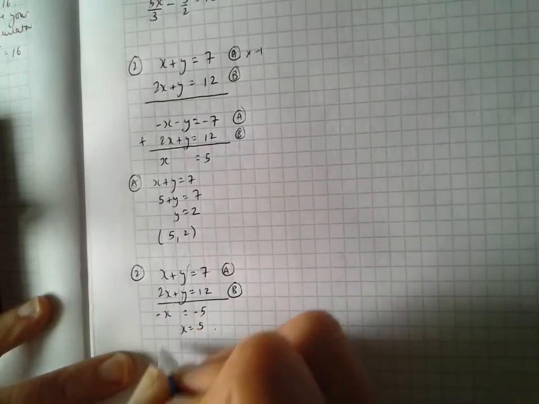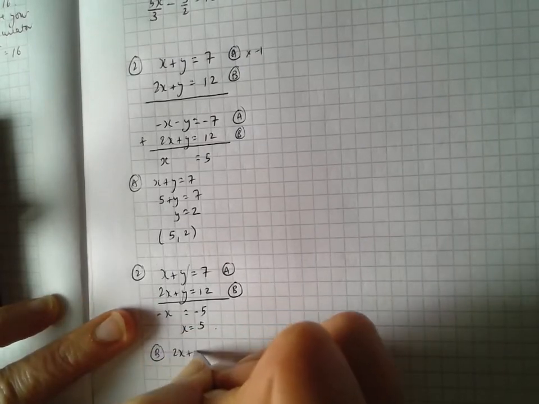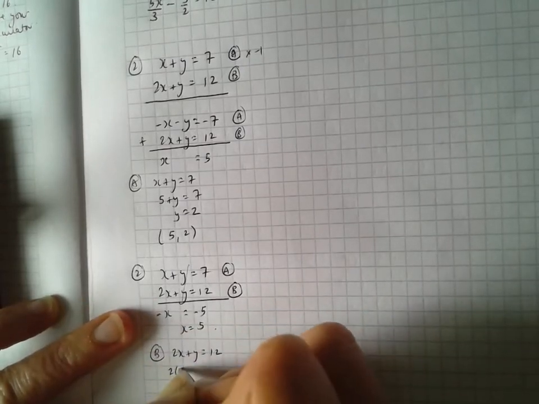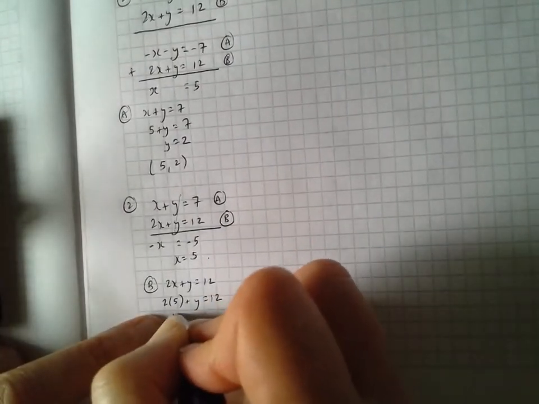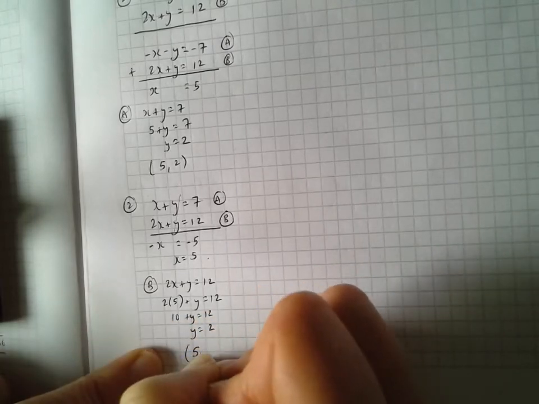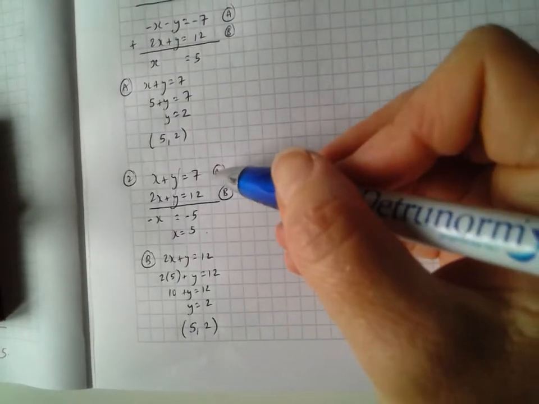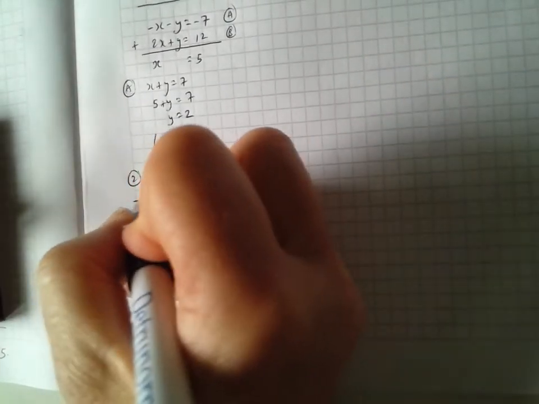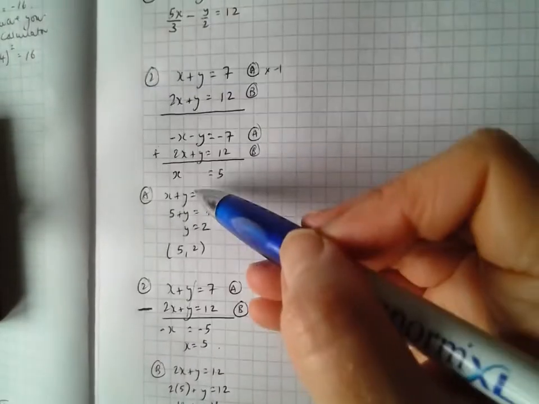And then we can go back to this again. Let's go back to B this time. 2x plus y is equal to 12. So 2 by 5 plus y is equal to 12. So 10 plus y is equal to 12, y is equal to 2. And again, we get 5, 2 as our solution. So if they're the same size and you just want to subtract, you can. We subtracted there. But if they're opposite signs, it means you can add, which people often find easier.